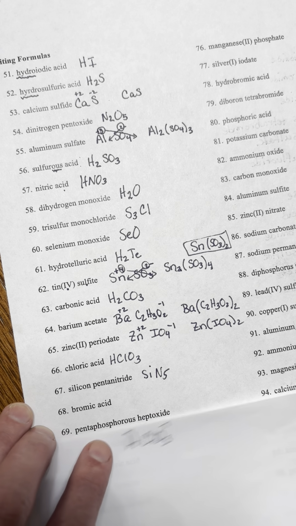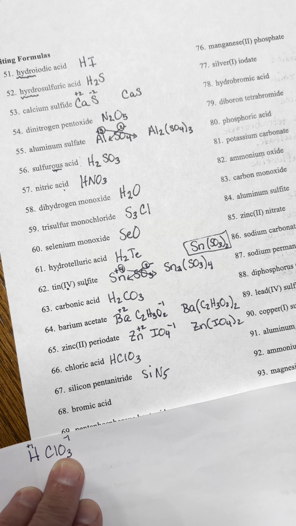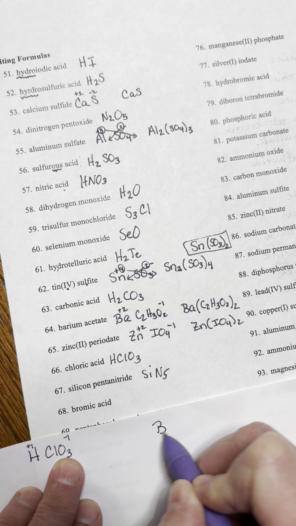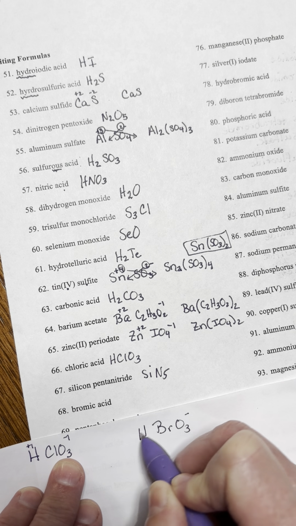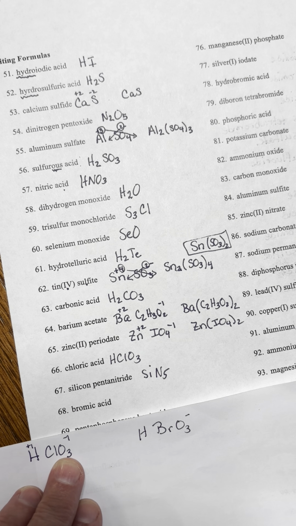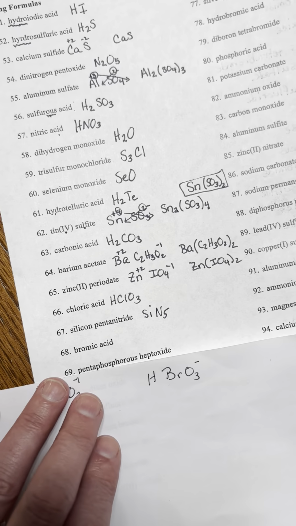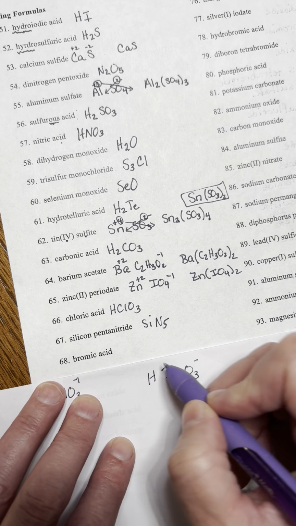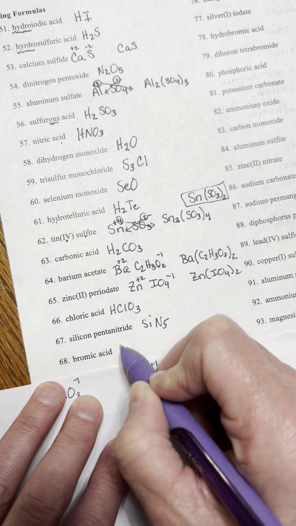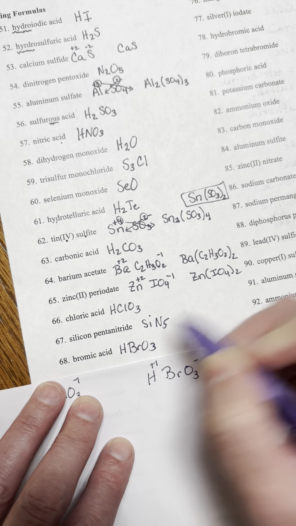Bromic acid is going to come from bromate. So just like chlorate, bromate is BrO3 with a minus. So bromic acid is going to be a hydrogen with bromate. So hydrogen is +1, bromate is -1. Crisscross, they already add up to 0, so HBrO3.